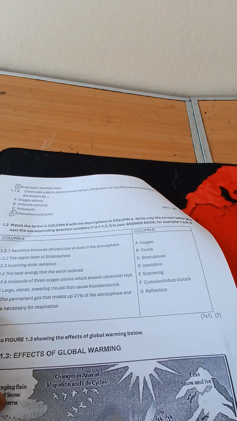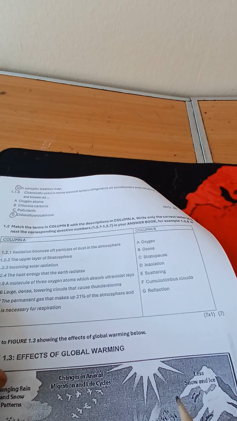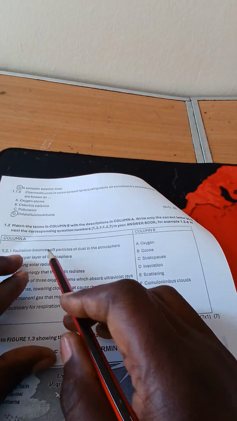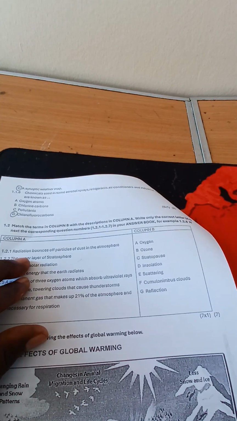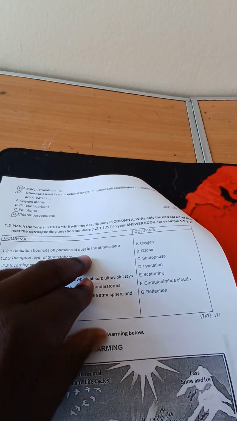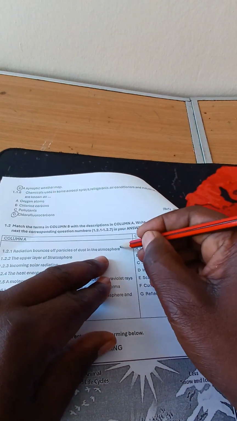Radiation bounces off particles of dust in the atmosphere. That is the first one.